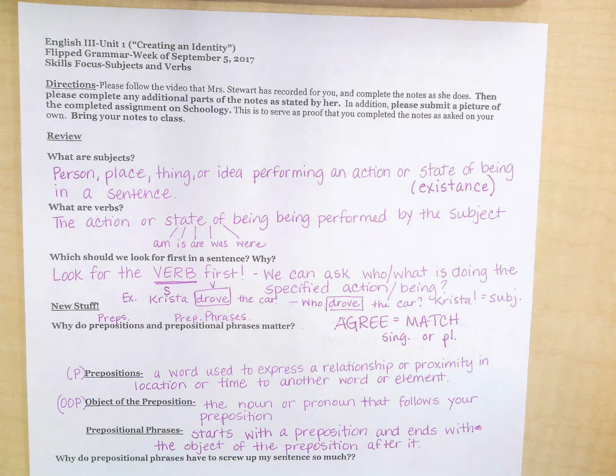New stuff, we're talking about prepositions and prepositional phrases. Because what I noticed, what Mrs. Brubaker noticed, what Mrs. McCormick noticed was that we were getting a little caught up on prepositional phrases. So we just want to go through those and talk about what is a preposition, what's a prepositional phrase, why do they matter? So let's talk about why they matter. Why do we need to know what they are?